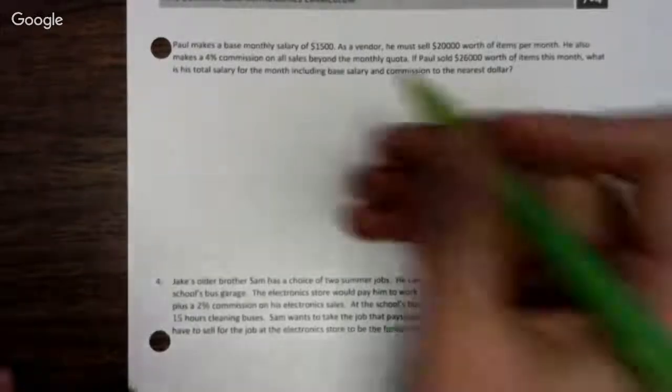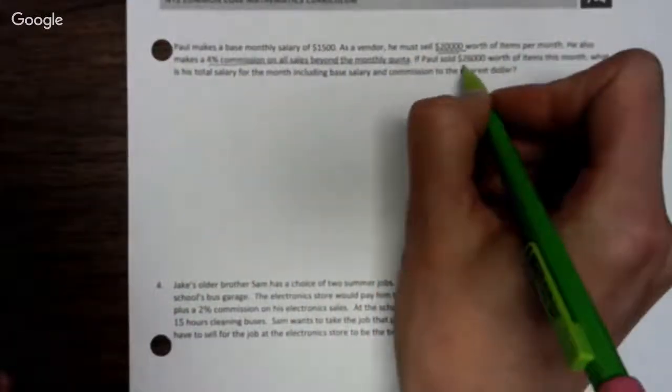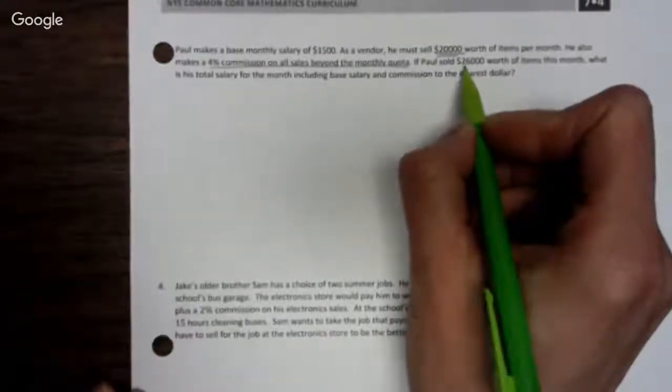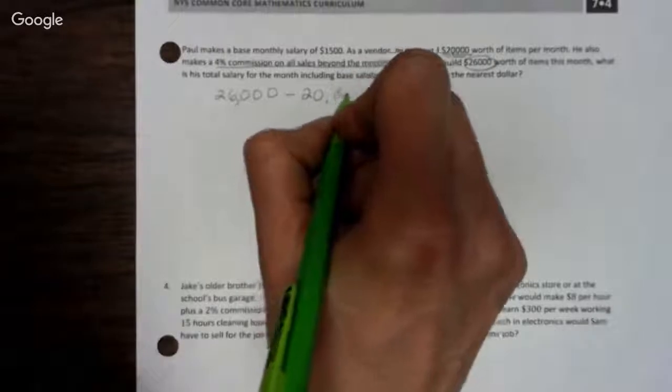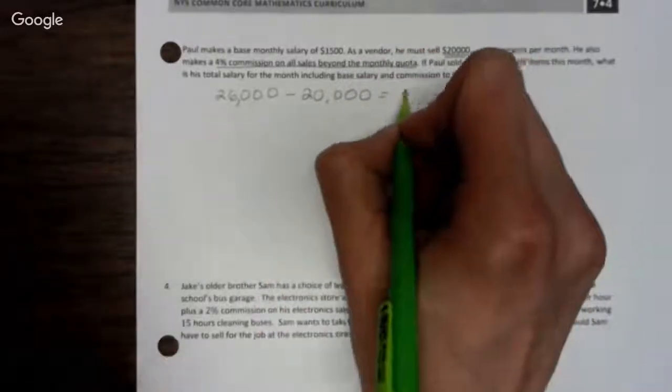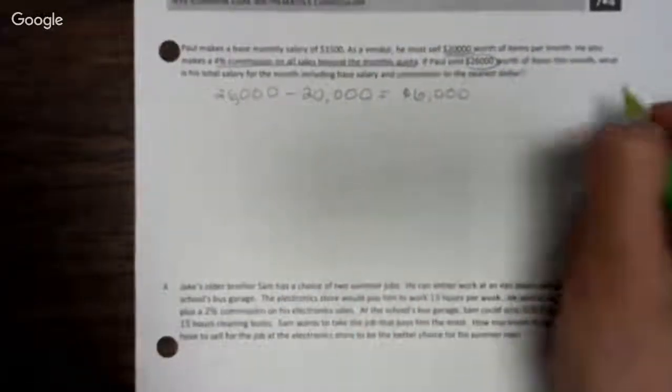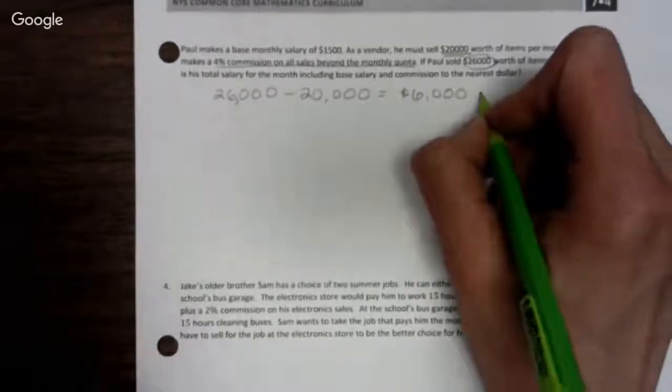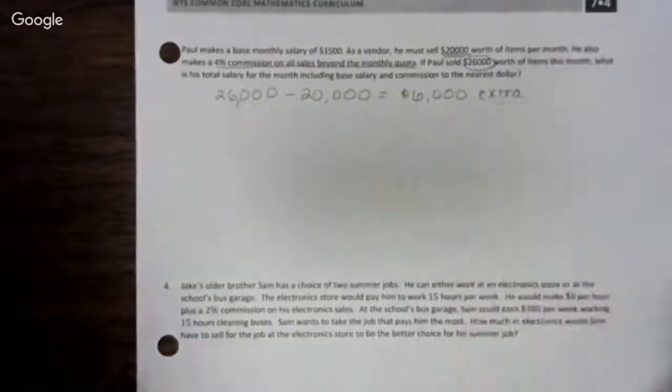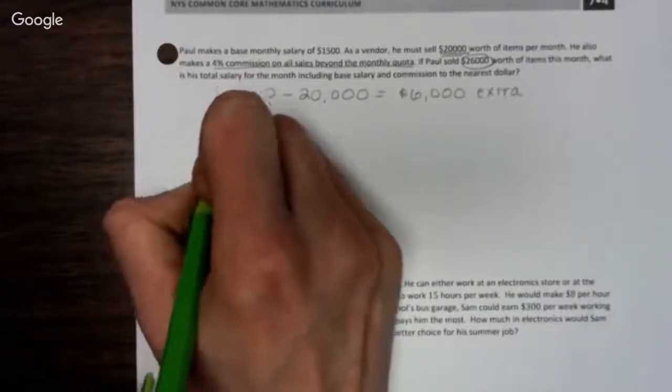All right, so let's read that again. He only makes commission beyond what he sells. So he has to sell this, but anything beyond that is commission. So if he sells $26,000, he was supposed to sell $20,000. That means he's sold $6,000 extra. So he's going to make commission on that $6,000. So let's figure out how much commission that is.